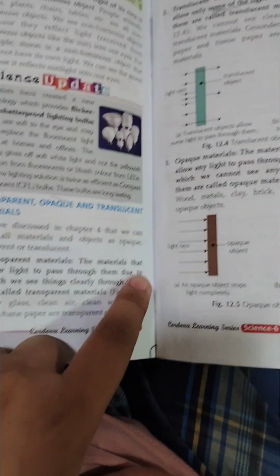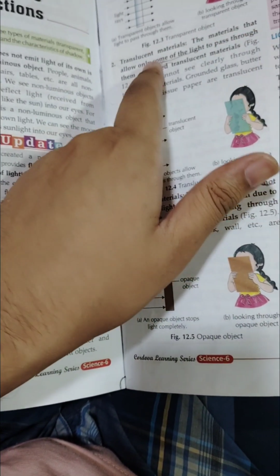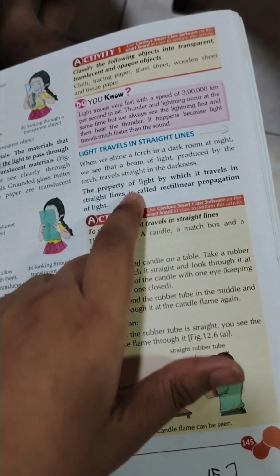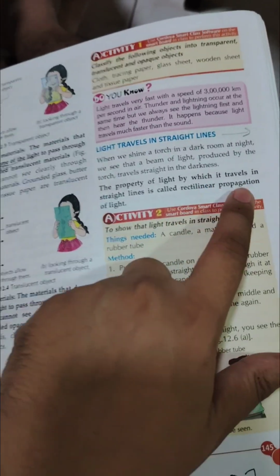Transparent is material that allows light to pass. Translucent is material that allows some light to pass, and opaque material does not allow any light to pass. Okay, what is the property of light that goes in a straight line? The property of light by which it travels in a straight line is called rectilinear propagation of light.